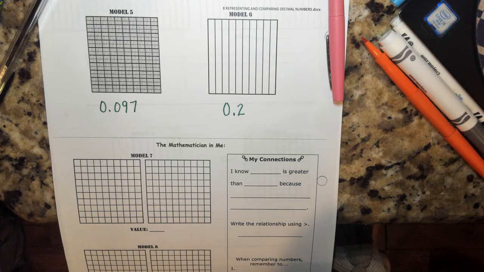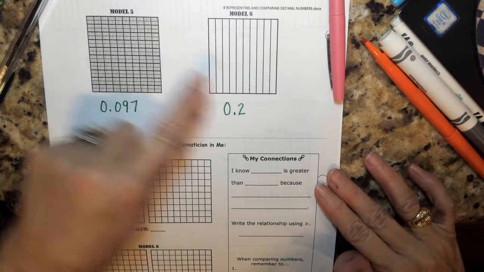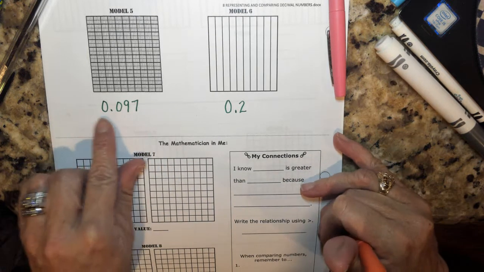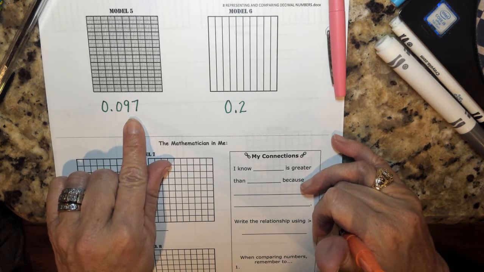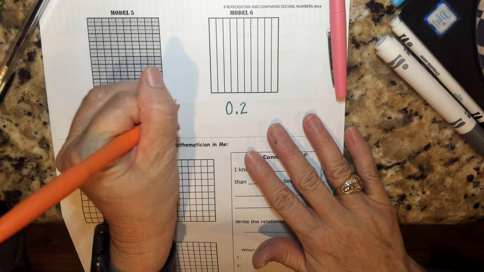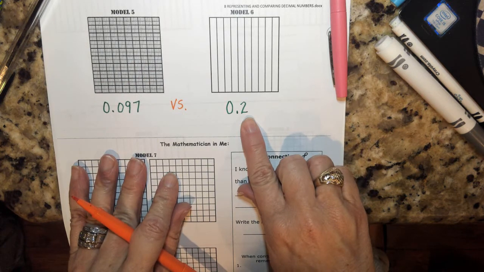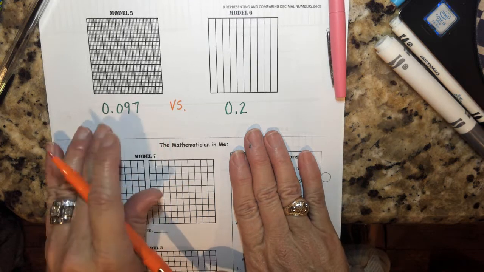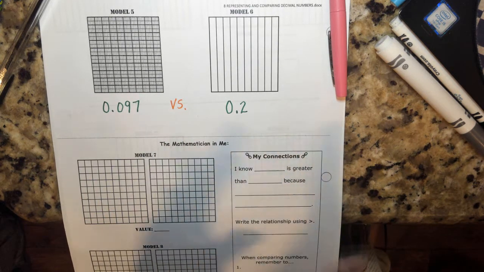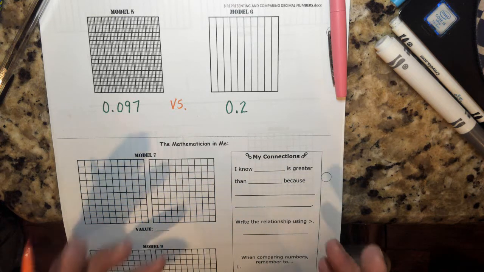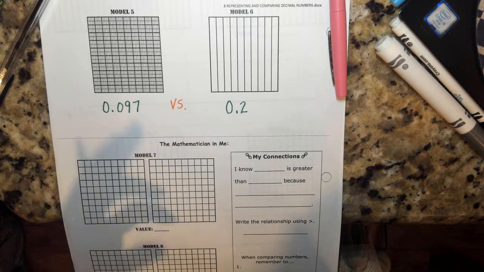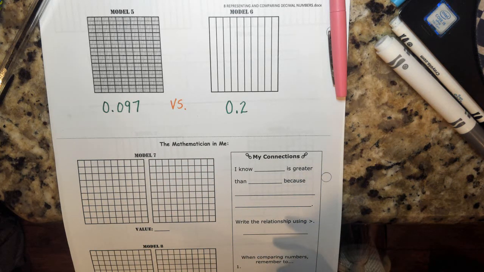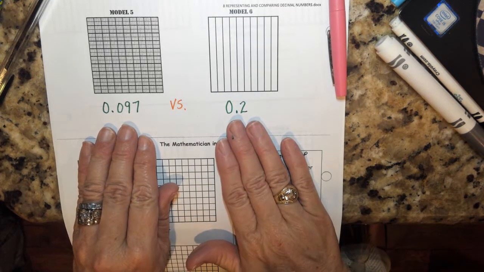Right. So here we are on model 5 and model 6, and for this one we're going to be comparing 97 thousandths versus 2 tenths. And when I look at these, it looks like 97 thousandths is going to be the larger amount. But what I must always do is think about the model and the place value. So the first thing that I'm going to do is some shading, just like we've done.